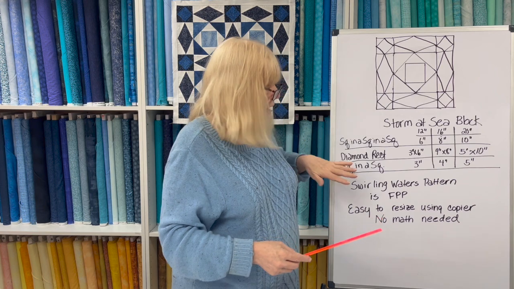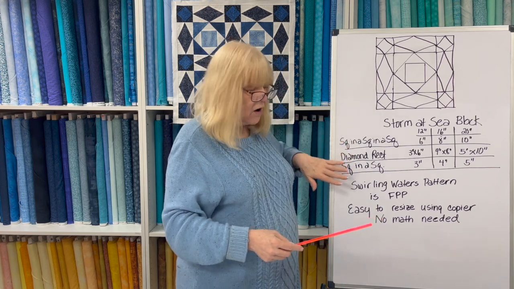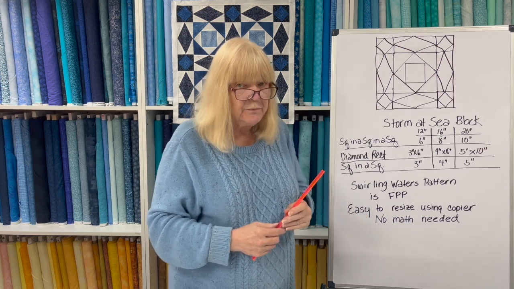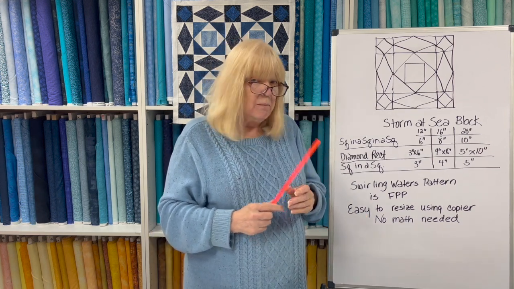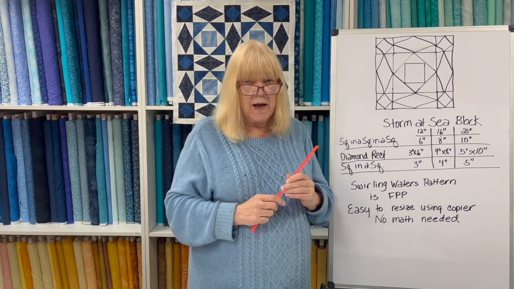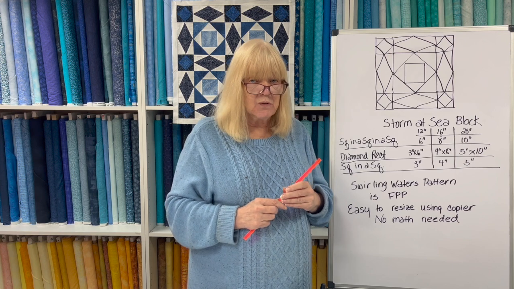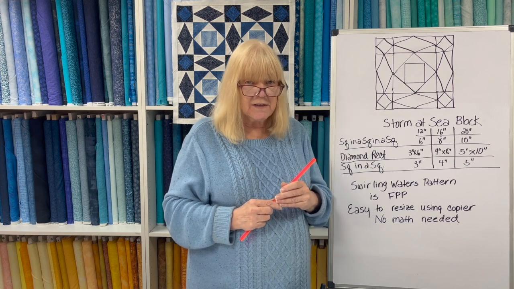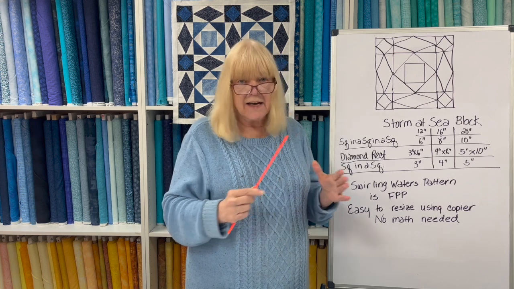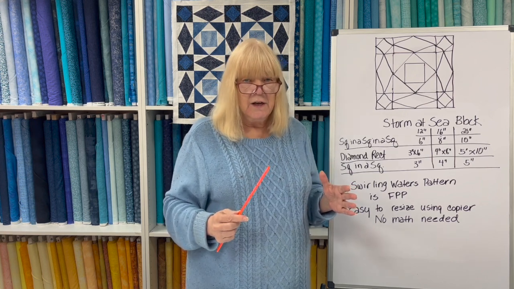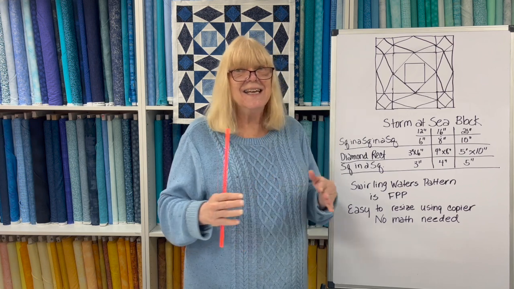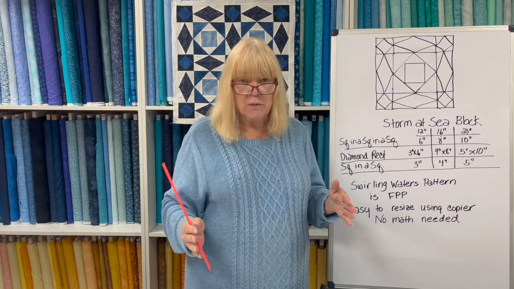And Deb Tucker has all the tools and all the information to resize these. And it's really easy. But the unusual thing that I found out when I was trying to figure out what size the Swirling Waters block was, it's a foundation paper pieced pattern. It's not even traditionally pieced. So with a foundation paper pieced pattern, that's the easiest thing in the world to resize.